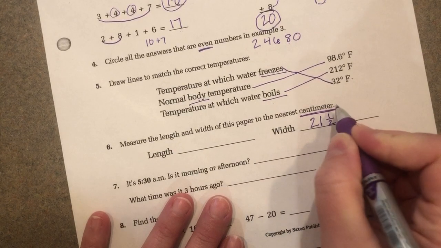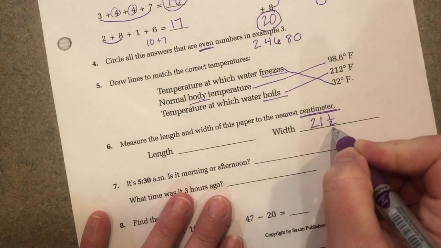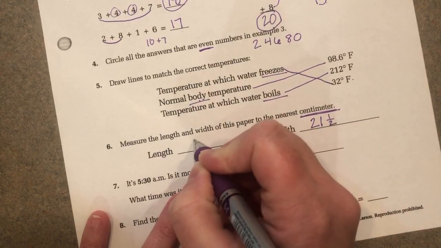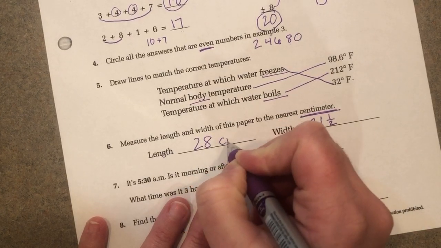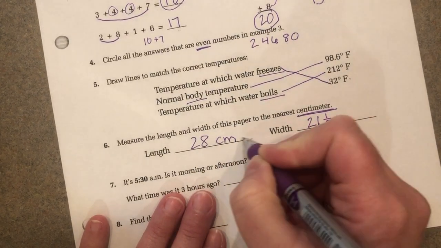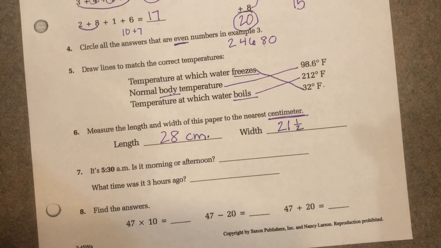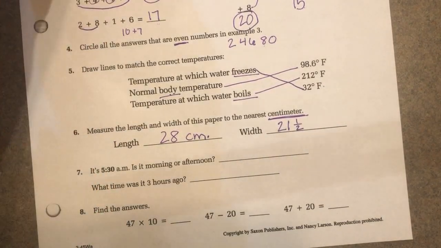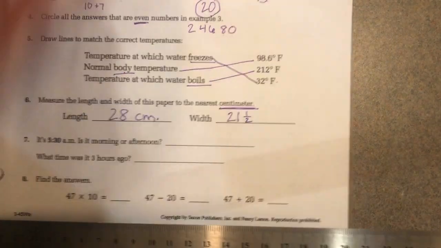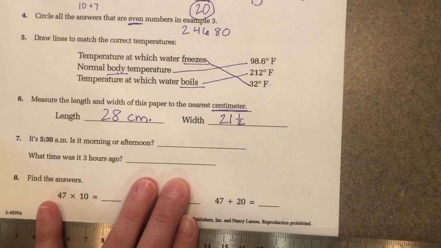Oh yeah, it says the nearest centimeter. So I'm gonna go back and look at this one. 28 cm, remember cm is centimeter. Now it wants me to go to the nearest centimeter. It does not want me to use a half on that one, so we're gonna go back and line it up.